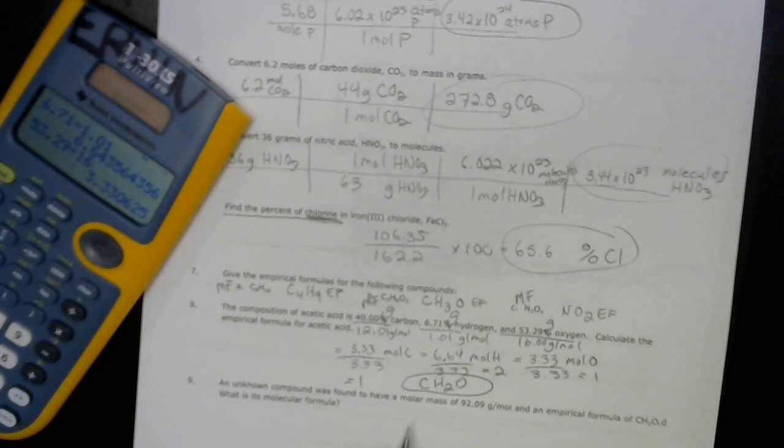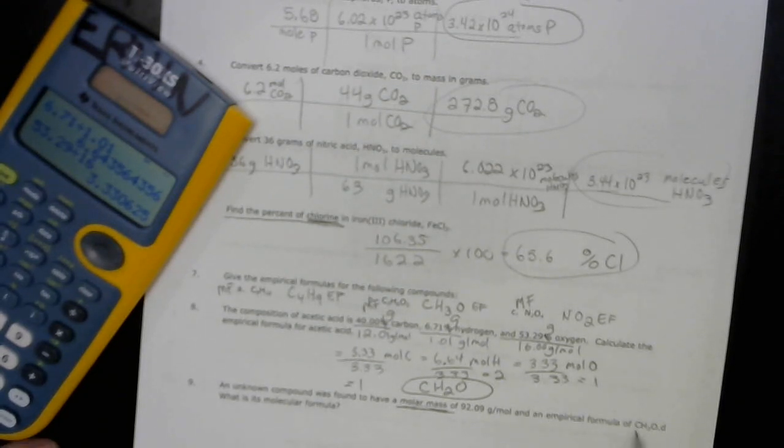All right, an unknown compound is found to have a molar mass. That means it's its molecular mass. That means as it actually exists out in the universe, not the empirical mass and not the empirical formula. The empirical formula is just the lowest ratio of things to each other. So they gave me an empirical formula. Well, I know that carbon is 12 plus 2 plus 16. That's what? 26, 27, 28, 29, 30. This is 30 some odd grams approximately for the empirical formula.